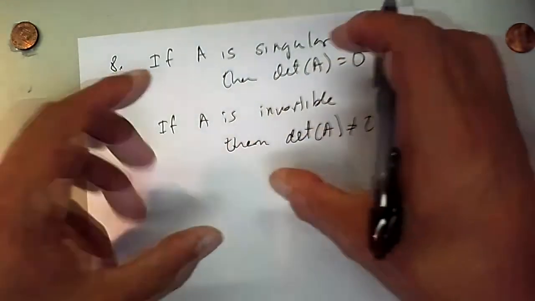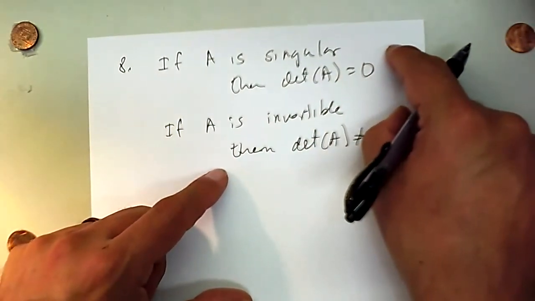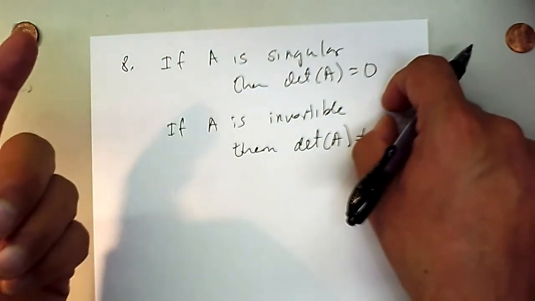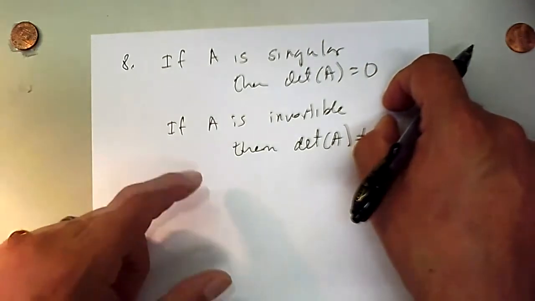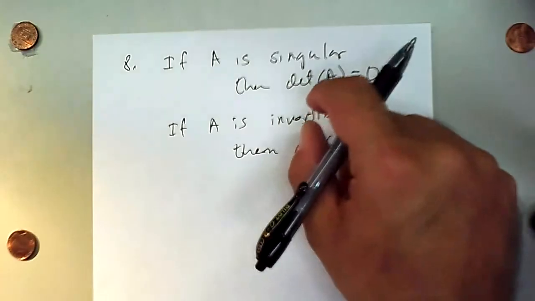So there's a strong connection between whether the determinant of a matrix is 0 or not 0, and whether the matrix is not invertible or invertible. So not 0 means invertible, 0 means non-invertible.